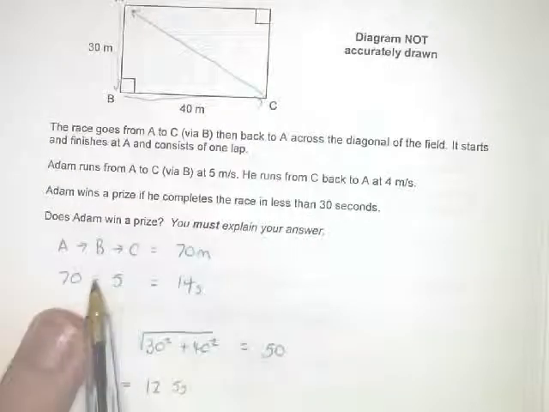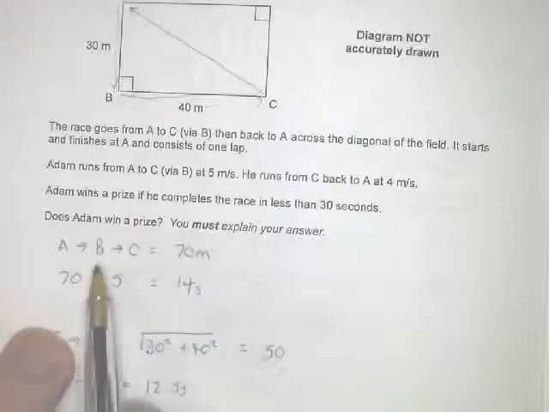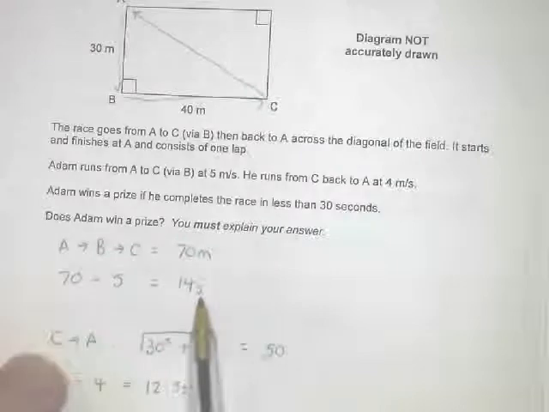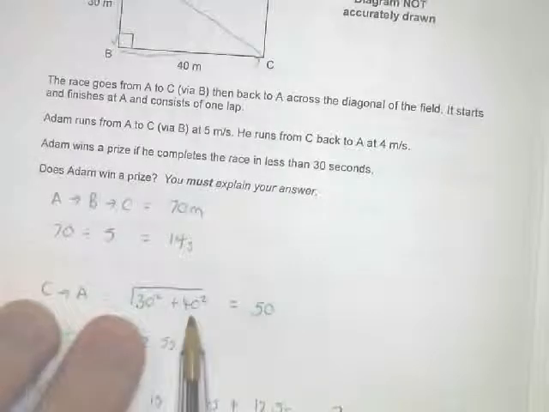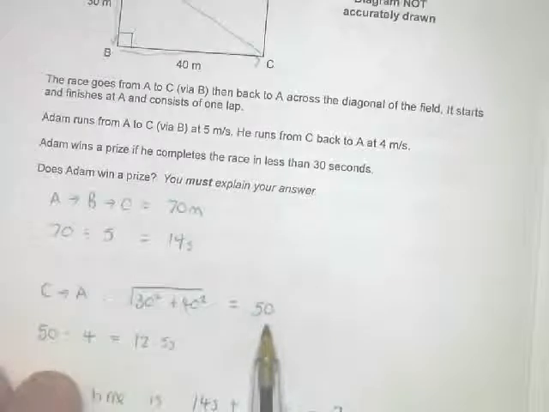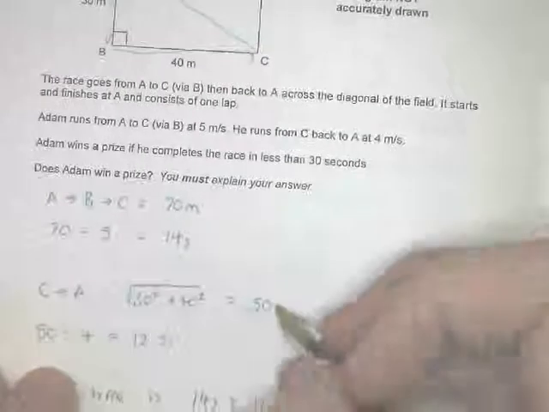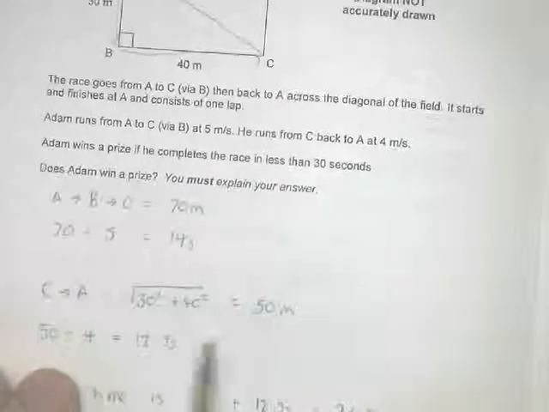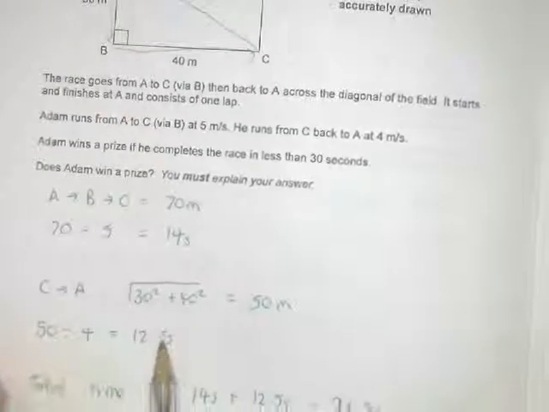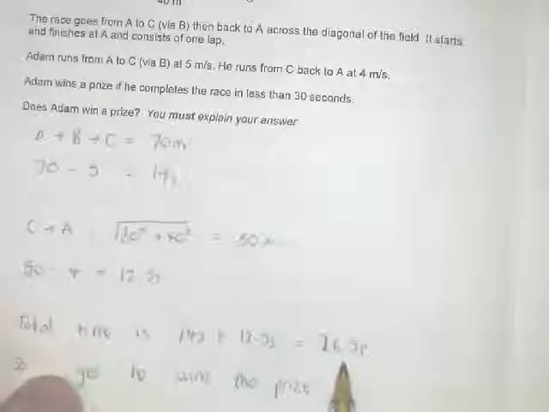Your marks here, you get a mark for calculating 70 metres. You get a mark for calculating the distance here, 50 metres. In fact, there's 2 marks for that. So 1 mark for this, 2 marks for that. Your next mark comes from doing some calculations. So a mark from the 14 seconds and a mark from the 12.5 seconds. And your final mark comes from answering the question. Yes, who wins the prize? With these calculations gets you the 6th mark.